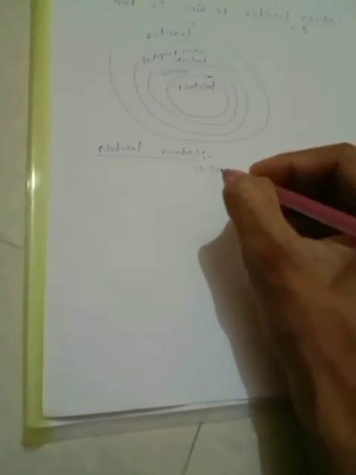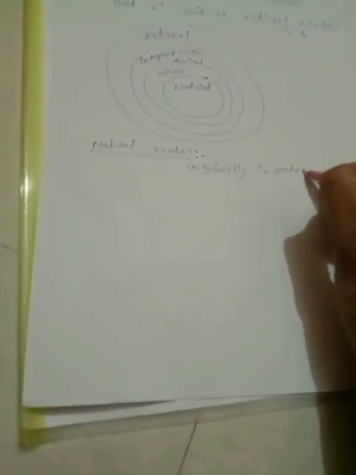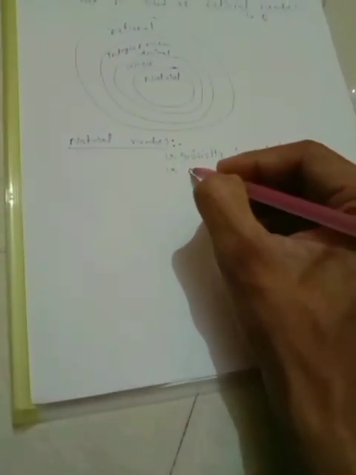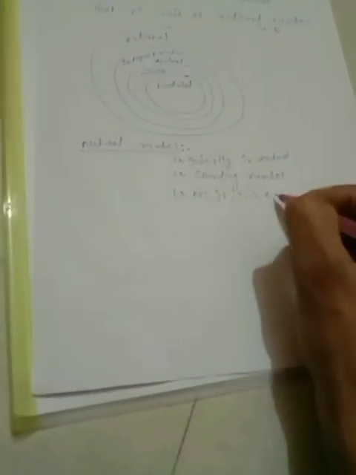After that we add zero and some negative values, and then fraction form, then decimal form. It is just a number of counting, the counting number, and it can be denoted as capital N, and its range is 1, 2, 3, 4, 5 up to infinity.